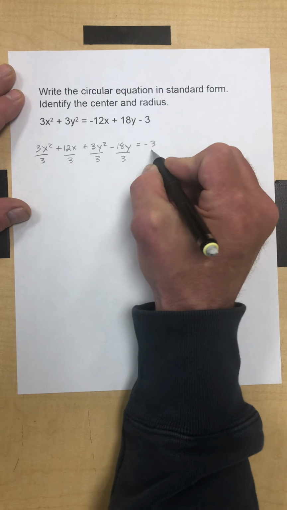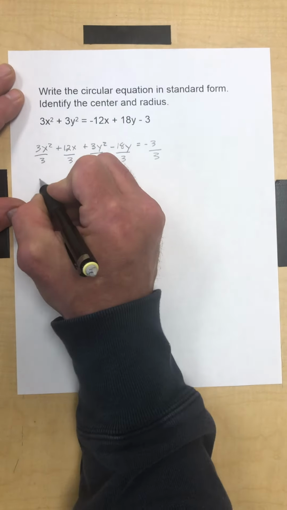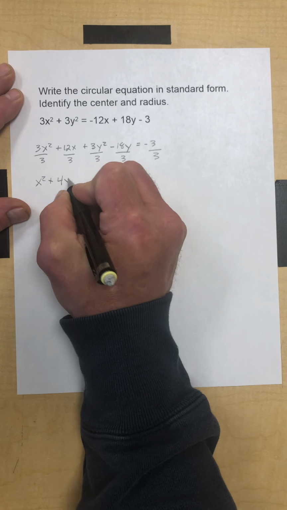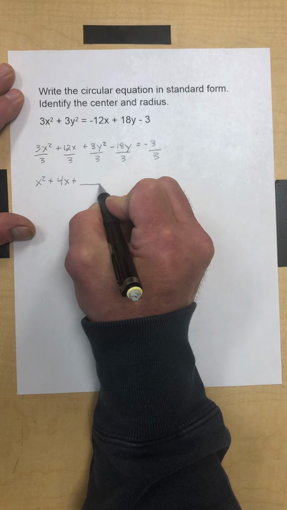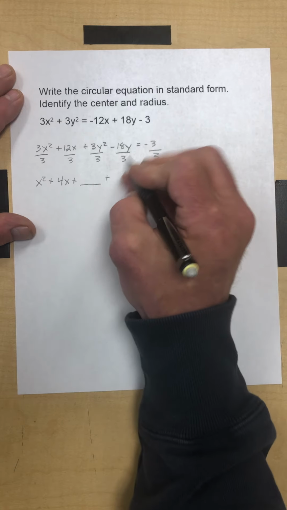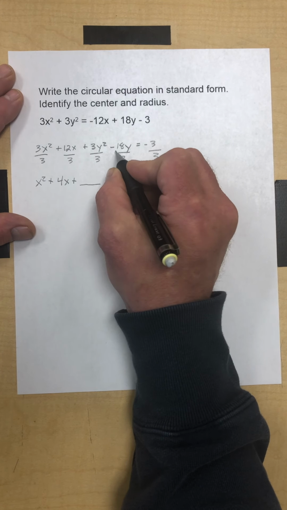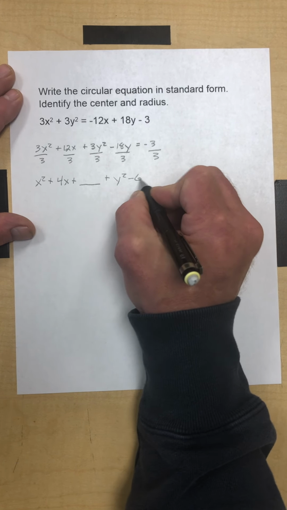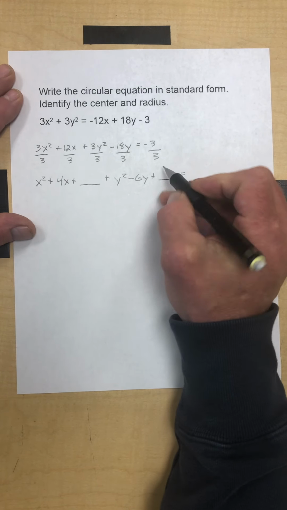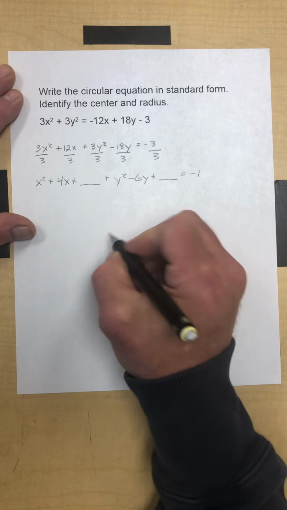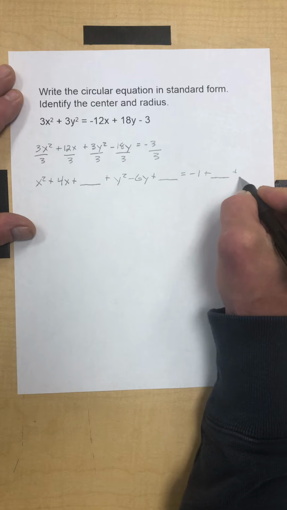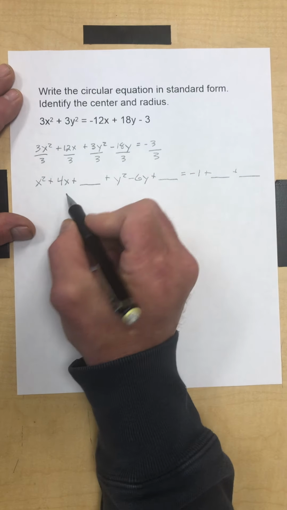Okay, so I get an x squared plus, this would give me 4x, and I'm going to have to come up with a constant term there to complete the square. This gives me y squared, minus 6y, and I'm going to need a constant term there to complete the square. This gives me negative 1, and then whatever I add here and here, I have to add over to the right-hand side.